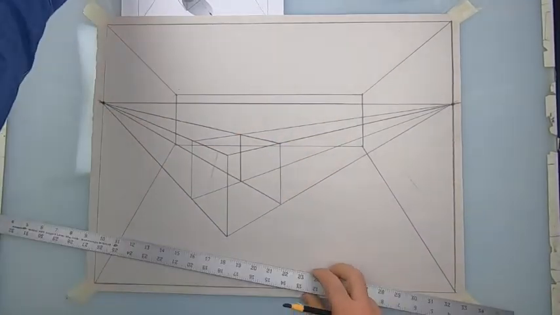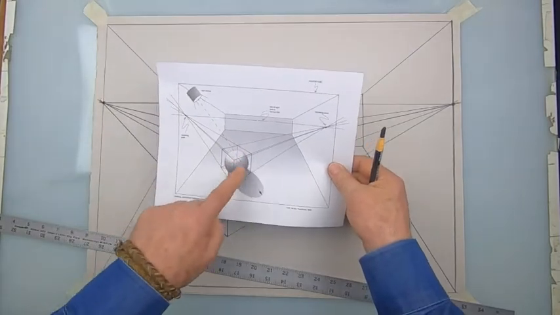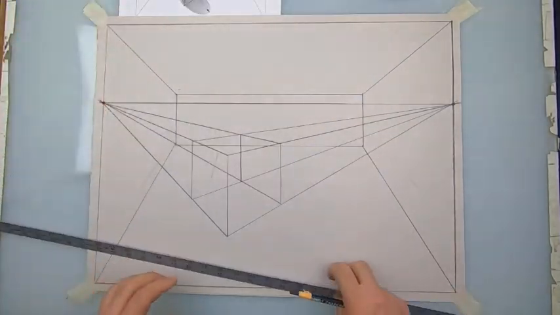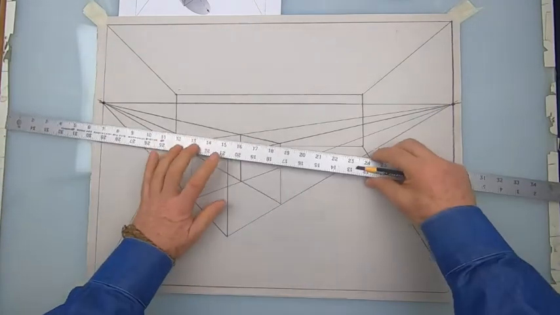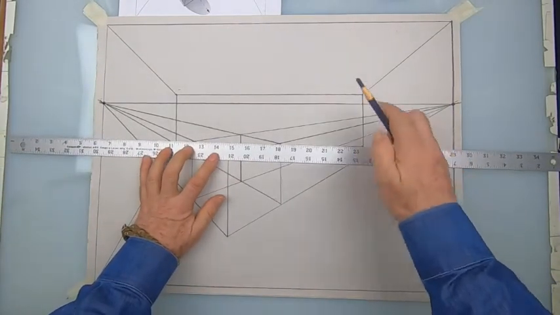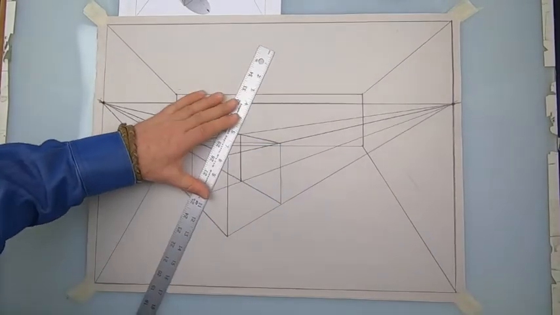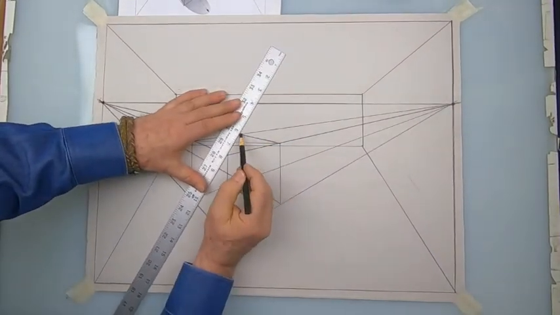Now, since we're going to situate that sphere into that square volume, we're going to locate the center axis. The sphere is a symmetrical object, so it makes it a little easier to locate into the volume.